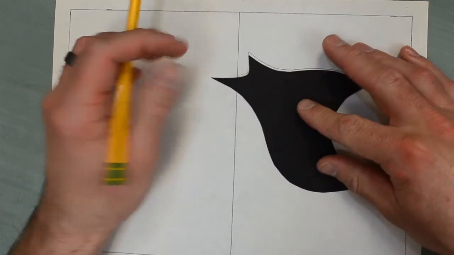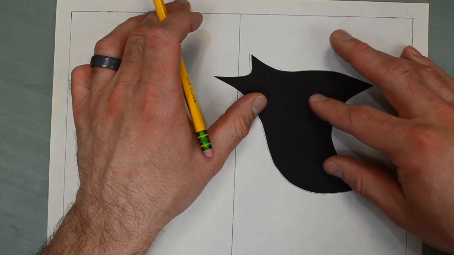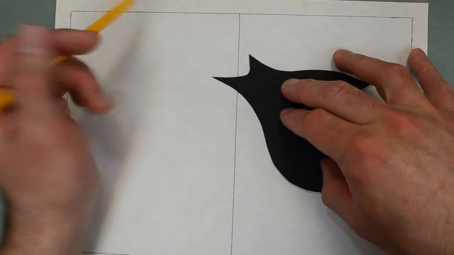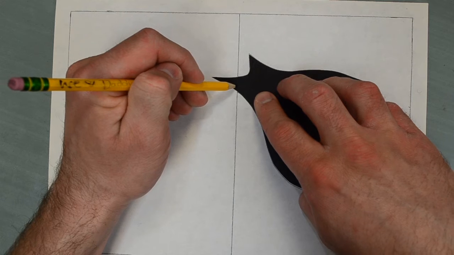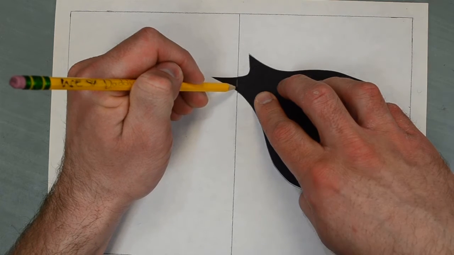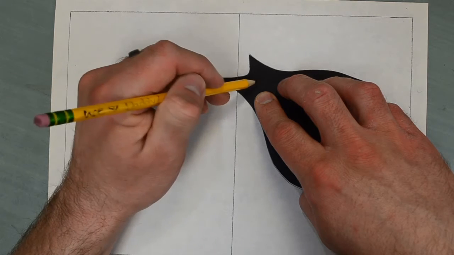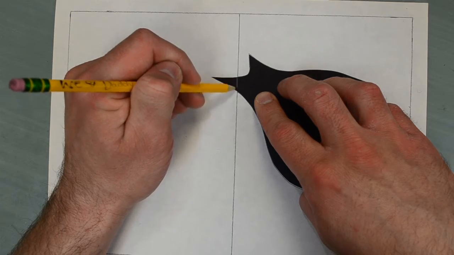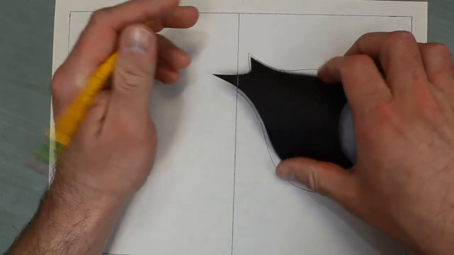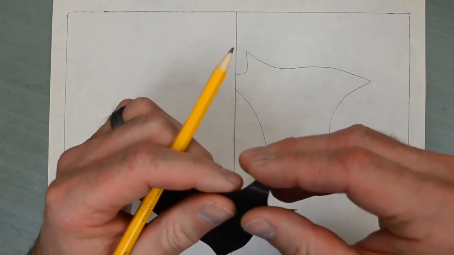So to make sure that I'm going to do that the exact way that I want to, I'm going to do a little precaution. I don't know if you can see this on the video, but I'm going to make a line right where the line of symmetry intersects my black shape right here. And that's going to help me a little bit, even though I can't see it perfectly well.